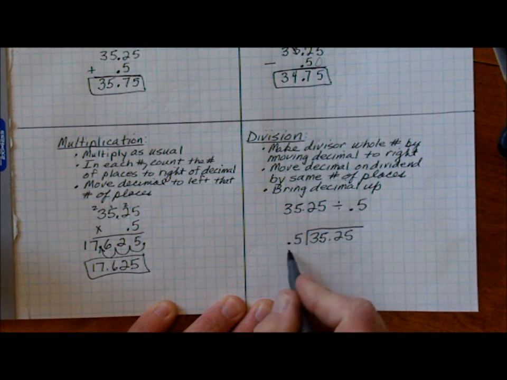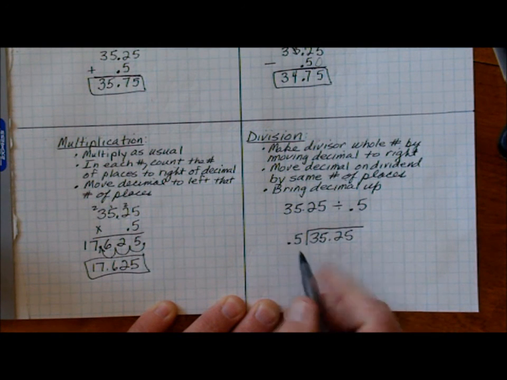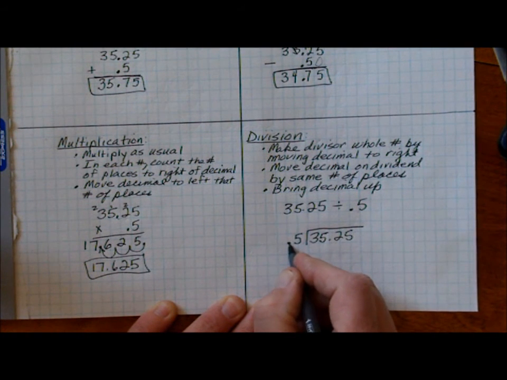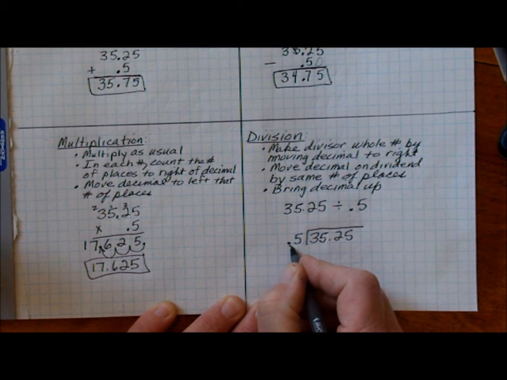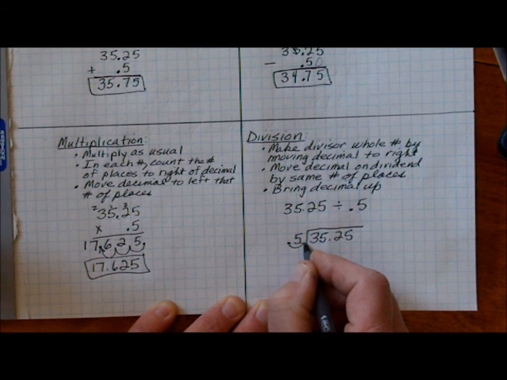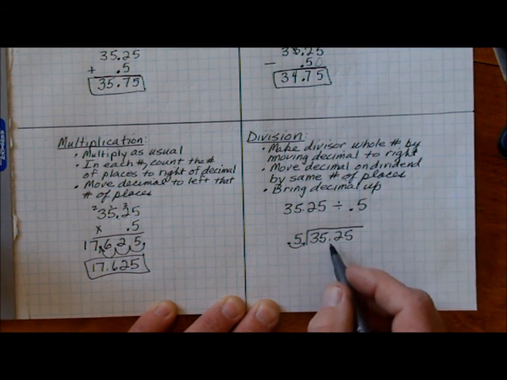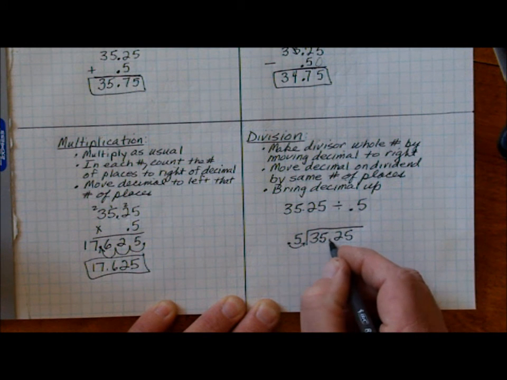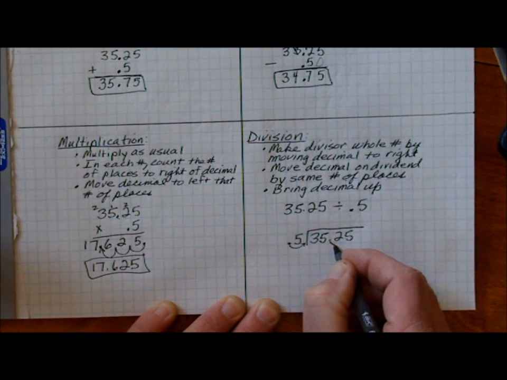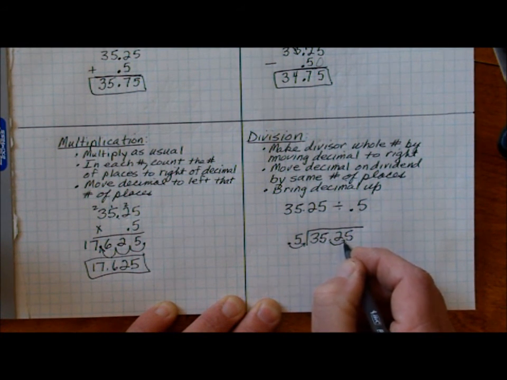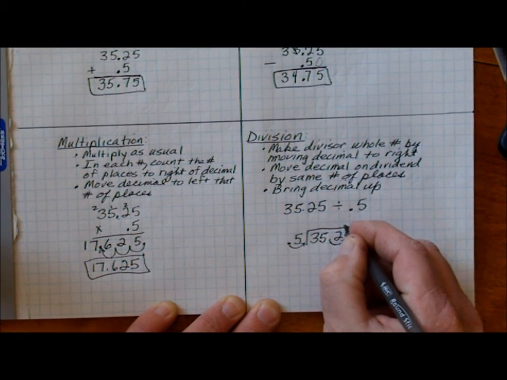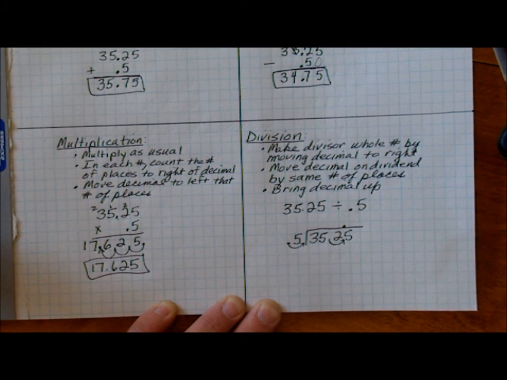And now, what I said is we don't divide by a decimal. So I'm going to take this decimal and make it into a whole number. To do that with this one, I just need to move it to the right by one space. Now, I can do that only if with the dividend here, I take the decimal and move it over 1 also. So I move that over 1 also, and then bring it straight up to the top.